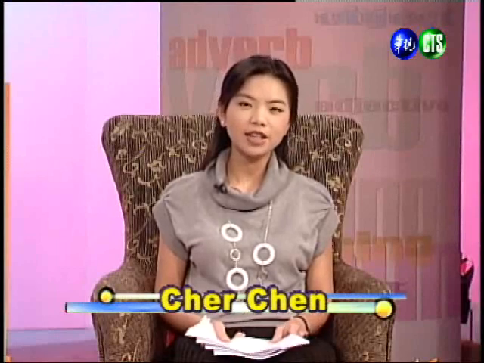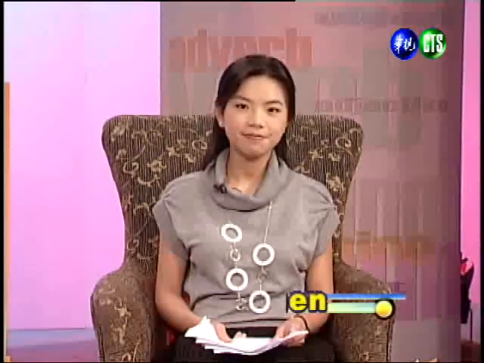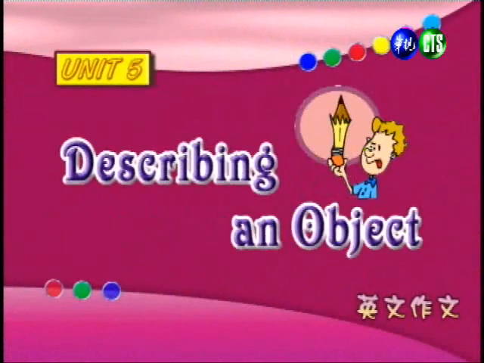Today we're working on Unit 5, and our topic today is describing an object. And when we're describing an object, we're going to focus on the order of adjectives within a sentence. And so let's define what an adjective is first.